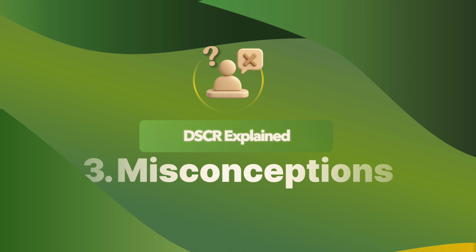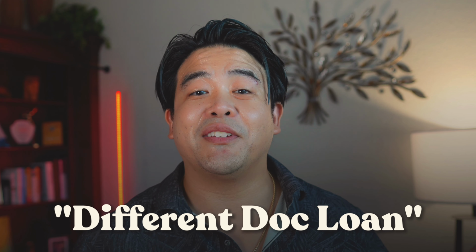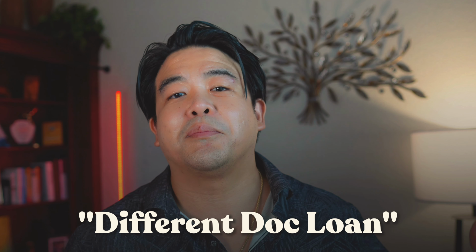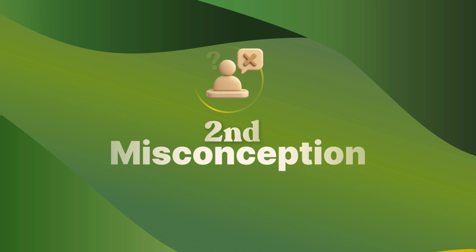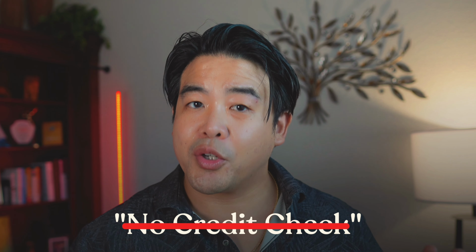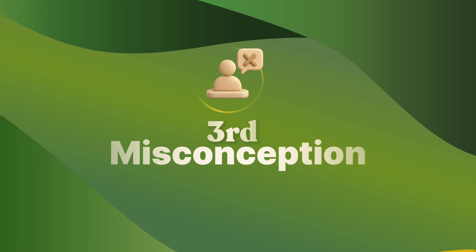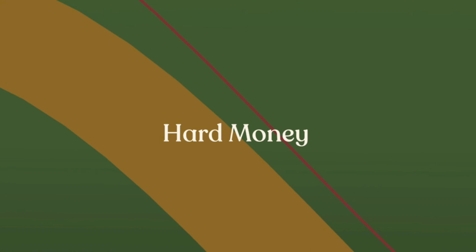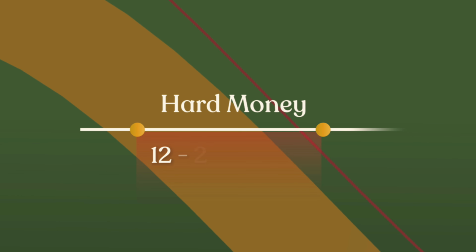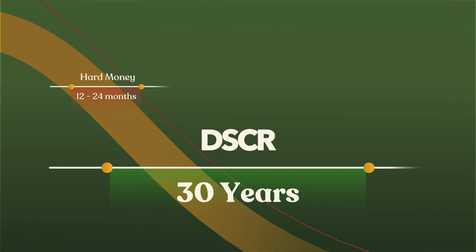Here's the big one. People call this a no-doc loan. It is not a no-doc loan. It's a different doc loan. You're still giving the lender documents. You're just giving them property documents instead of personal income documents. Second misconception. People think DSCR means no credit check. It doesn't. Your credit score still matters, and it matters a lot for pricing. Third, people think it's a hard money loan. It's not. Hard money is short term, usually 12 to 24 months, built for flips. DSCR is typically a 30-year loan on a rental you plan to keep.